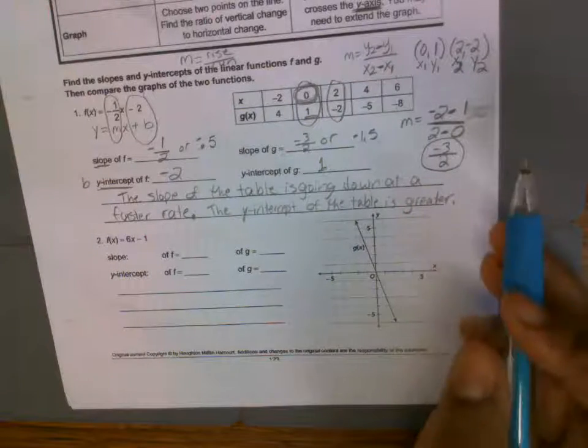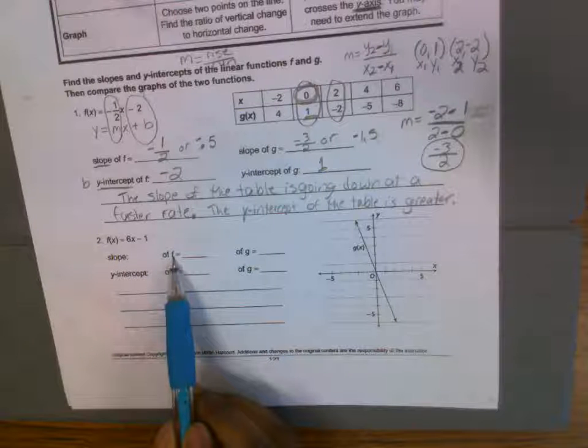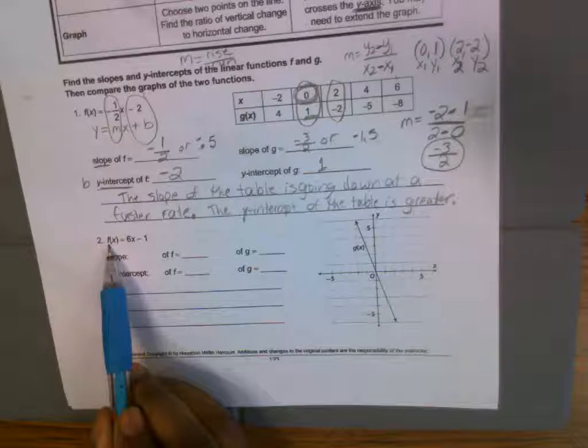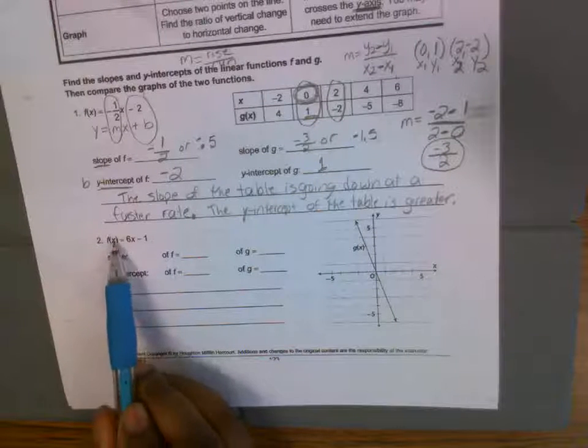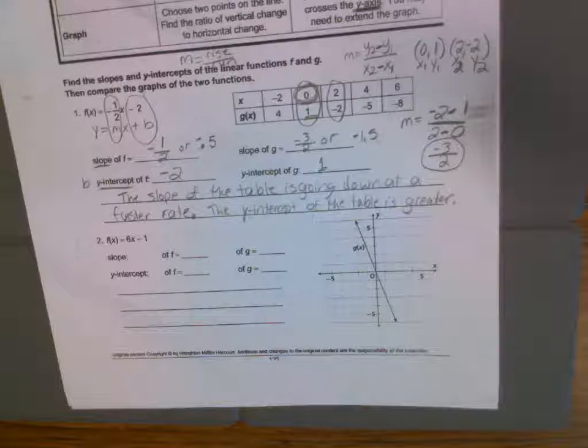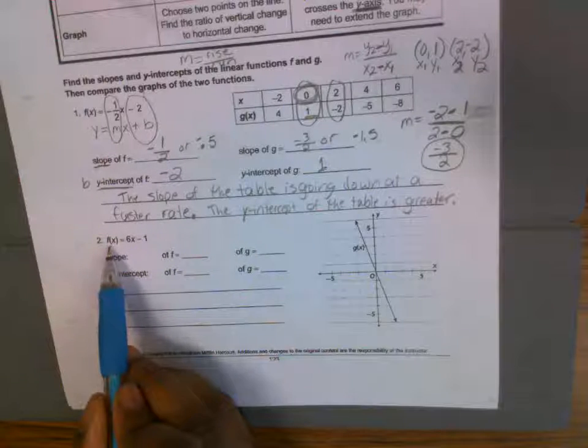All right. So let's look at this. Now they're asking you for a slope of f, and they're talking about the equation. This one right here, because it says f of x, which is the same as saying y is equal to this, but they're going to call this equation f. Let me pause for the call. Okay, so here, this equation, this is my f of x equation.